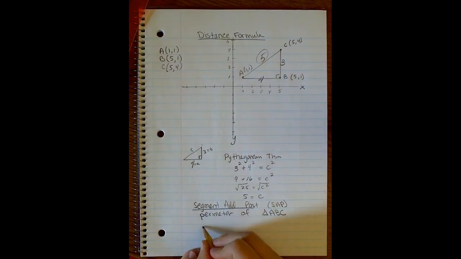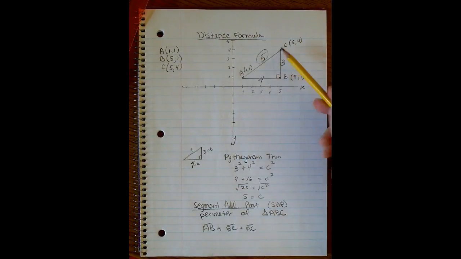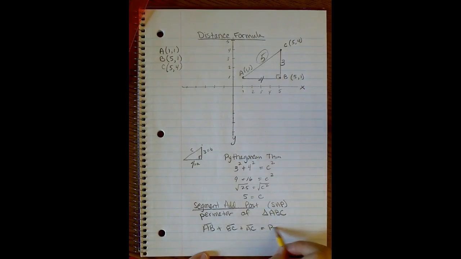So that means we're going to add all 3 segments. We're going to add segment AB plus BC plus AC now that we have it, right? And that's going to give us our perimeter. So that would be 4 plus 3 plus 5 for a perimeter of 12 units.